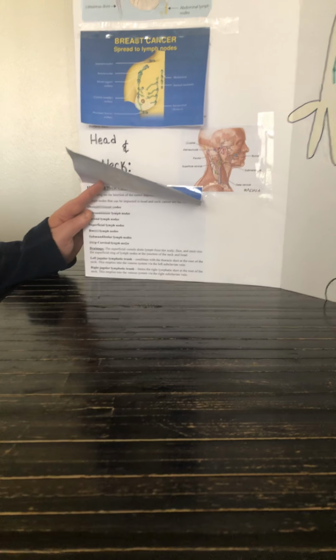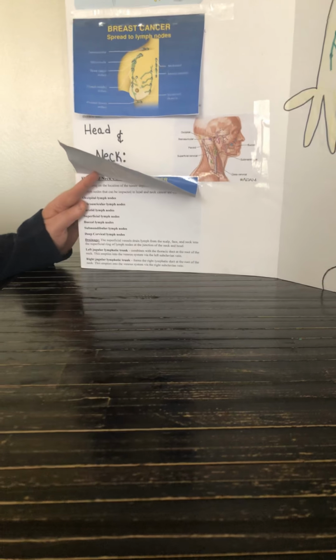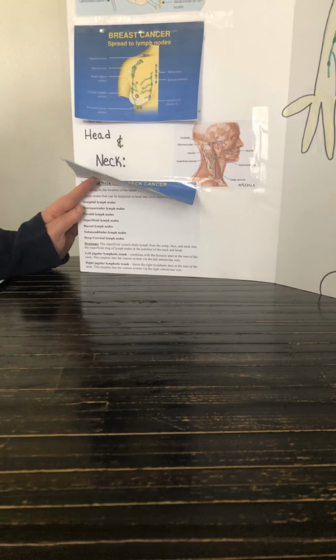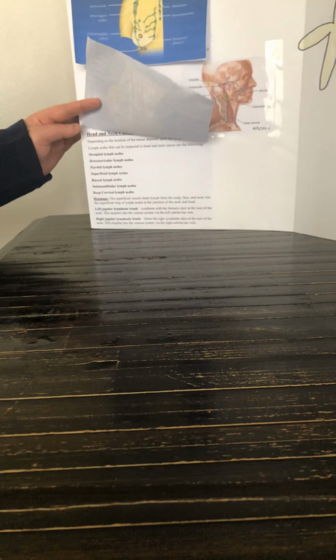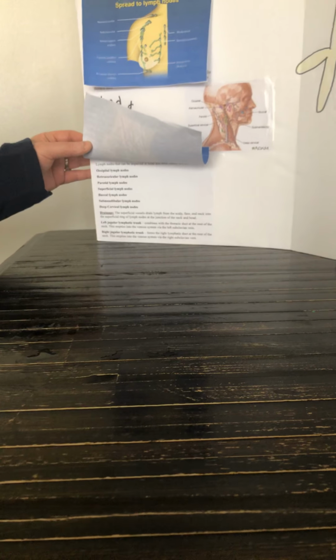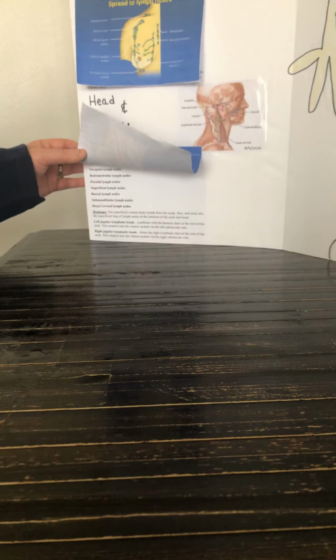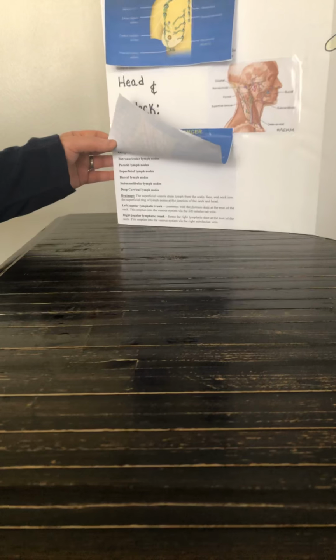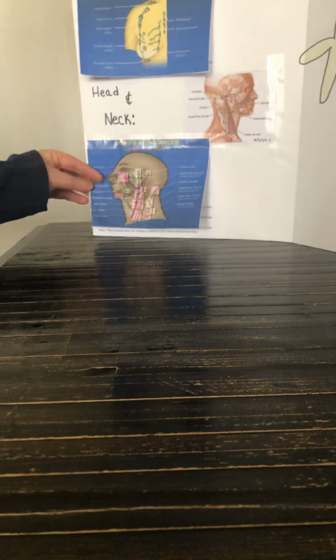Drainage here is a little different. The superficial vessels drain lymph from the scalp, face, and neck into the superficial ring of lymph nodes at the junction of the neck and head. The left jugular lymphatic trunk combines with the thoracic duct at the root of the neck. This empties into the venous system via the left subclavian vein. The right jugular lymphatic trunk forms the right lymphatic duct at the root of the neck. This empties into the venous system via the right subclavian vein.